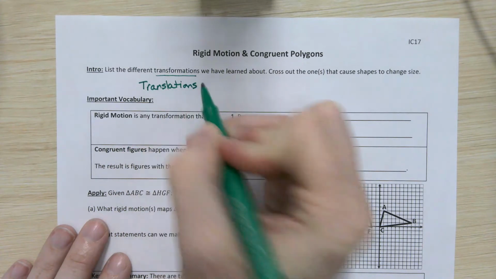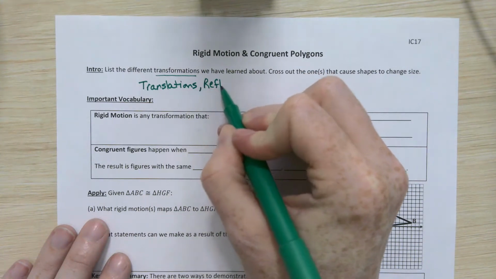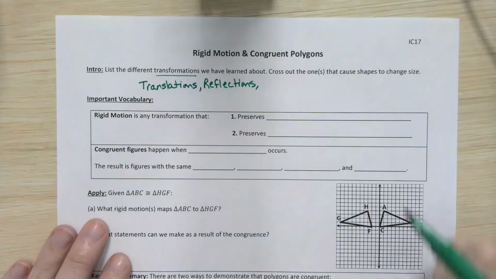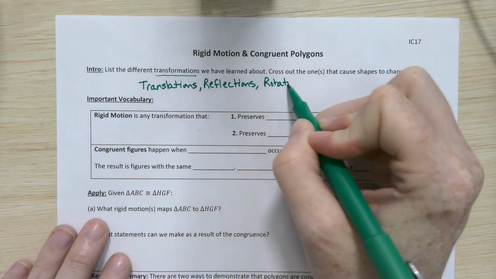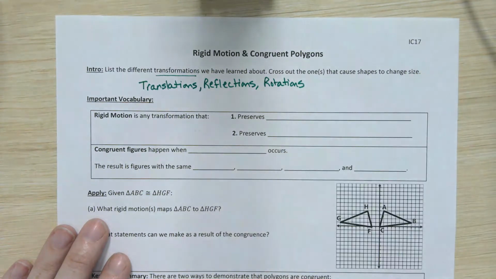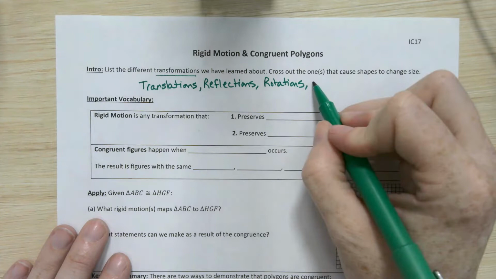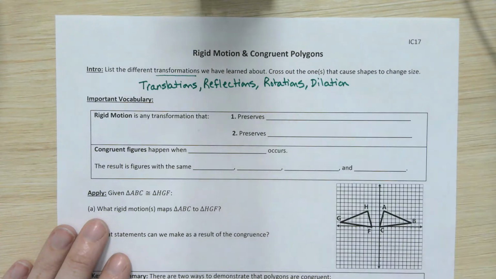Those were changes that caused a shape to slide to a new location. Then we had reflections, which caused a shape to flip to the opposite side of a line of reflection. After that, we did rotations, where we moved the shape counterclockwise, either 90, 180, or 270 degrees. And then our final transformation was a dilation, where the shape changed size.